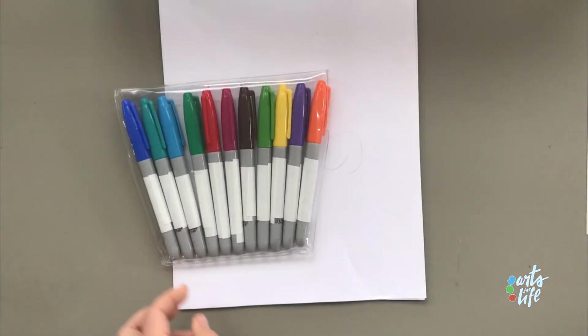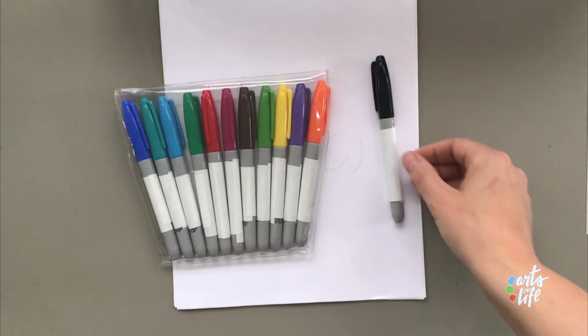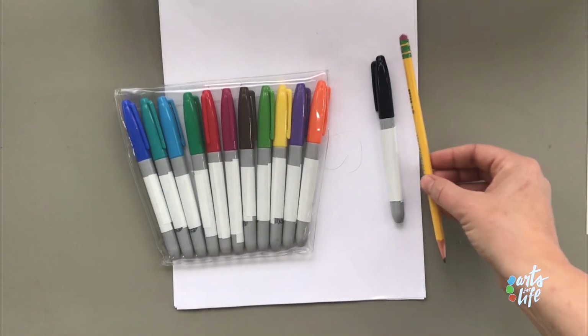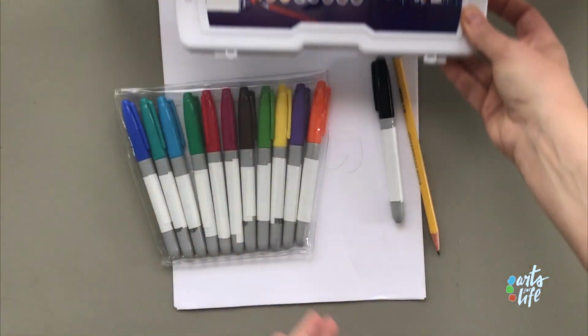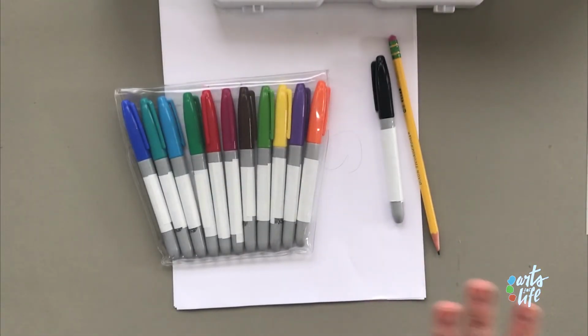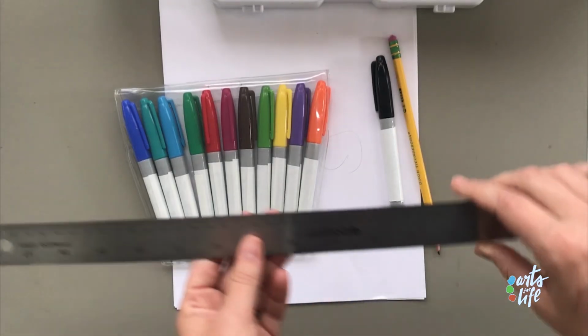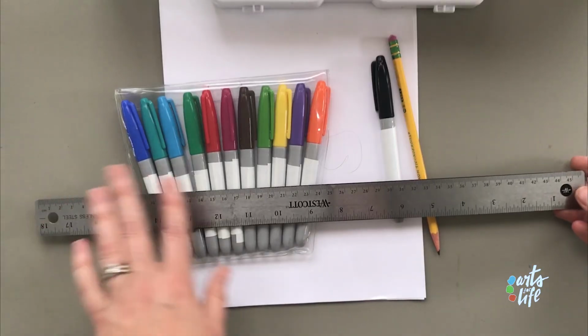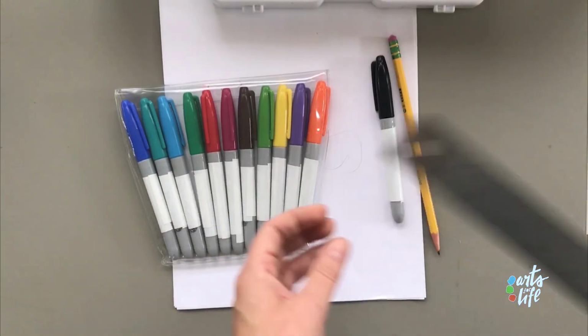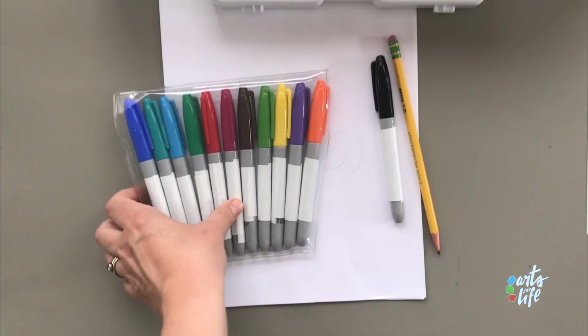You'll also need some markers, and especially a thick black marker and a pencil. And if you don't want to use markers, you could also use paints. One more thing that you might use, but it's optional, is a ruler for making straight lines when you do your letters. So that's what you'll need.